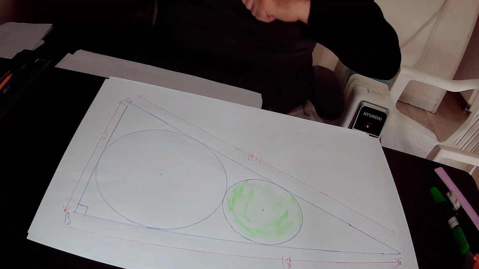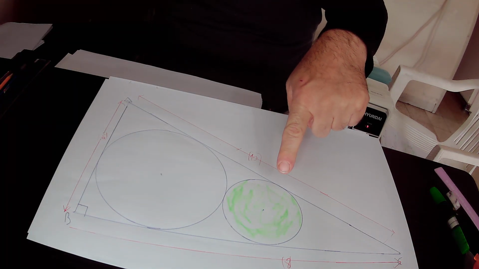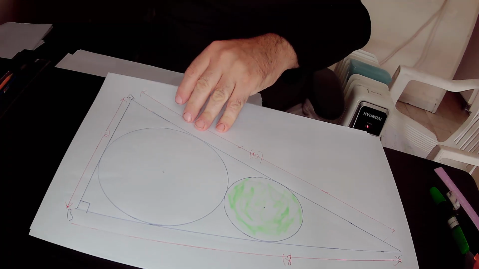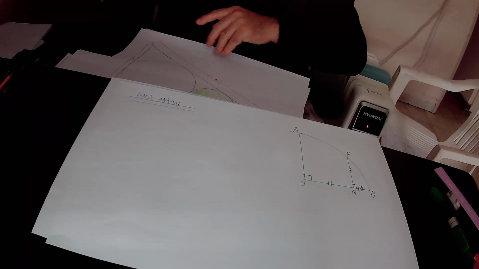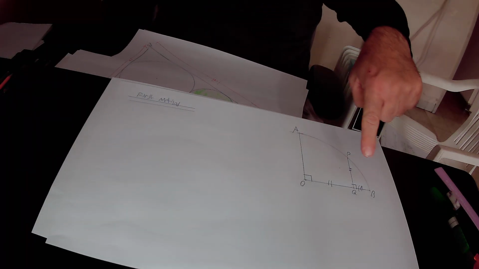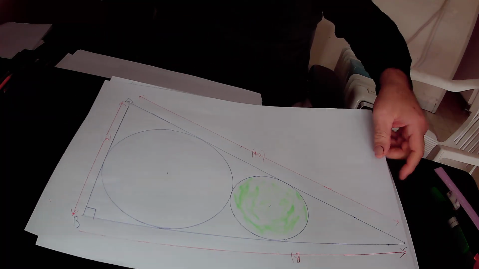In this lecture we'll answer two questions. In the first question, we find out the area of this green small circle, and in the second question, we find out the area of this quarter circle A or B using two different methods. So we start with the first question.